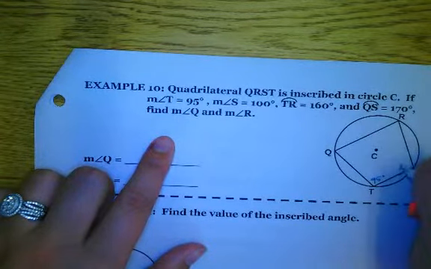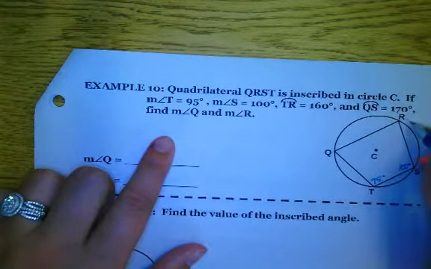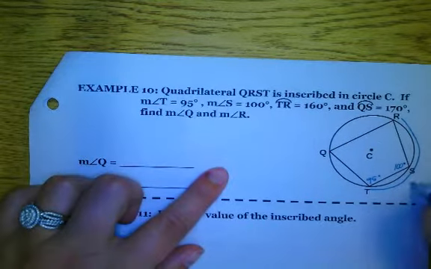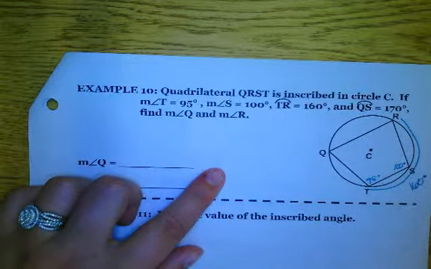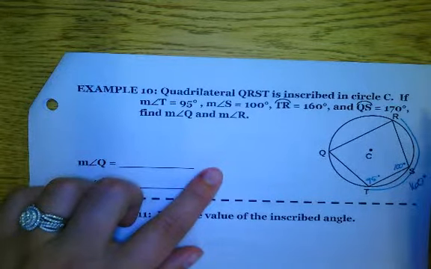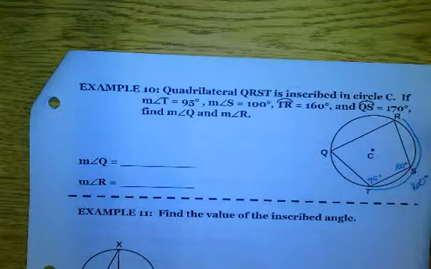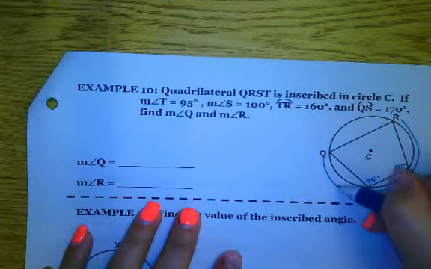Arc TR is 160 degrees. Which way does it go? It has to be less than 180 because it's a minor arc. Arc QS is 170 degrees, so how should that be labeled? Oh, it's labeled right. Never mind, I was thinking something else. But on the bottom, that has a measure of 170.